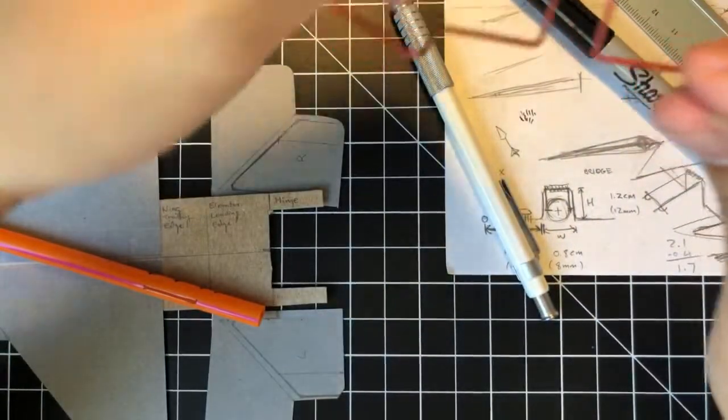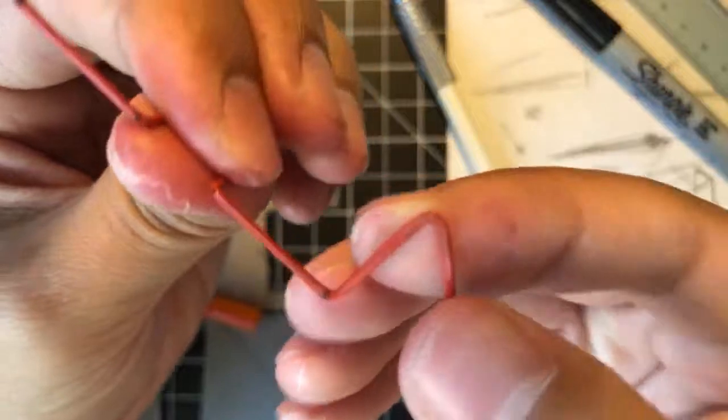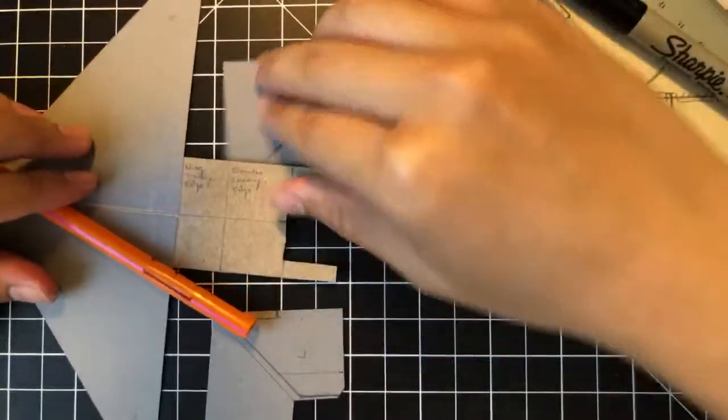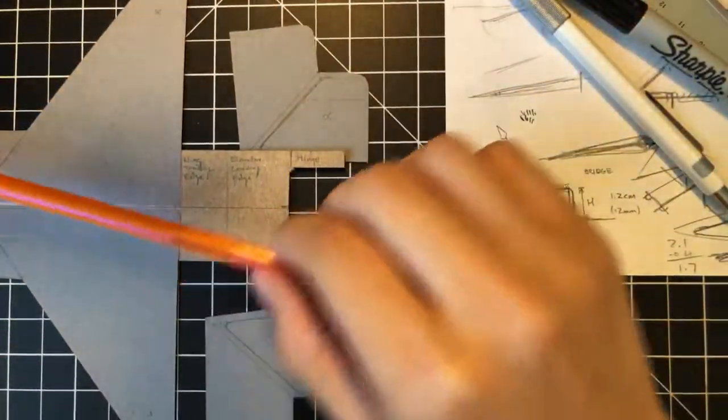Overall, it's a solid piece. Okay. This is good. So we have all of the hinge parts made. I just need to create the linkages.